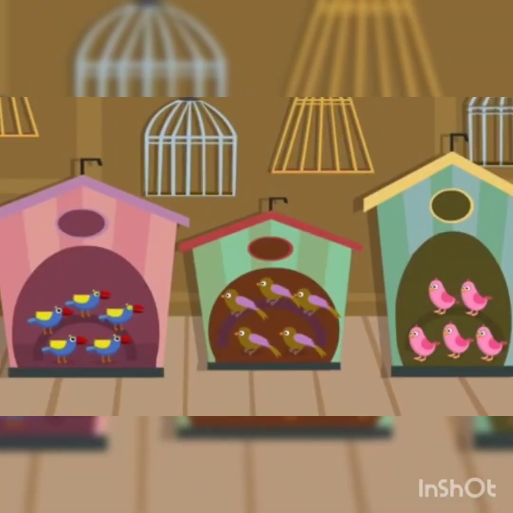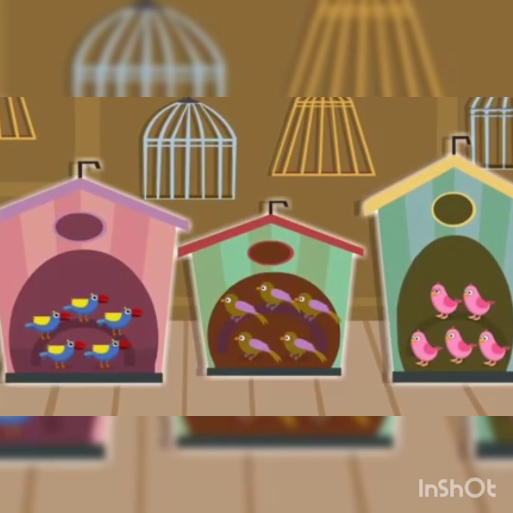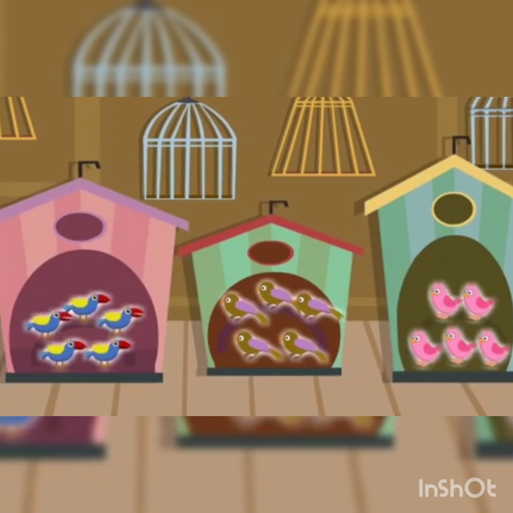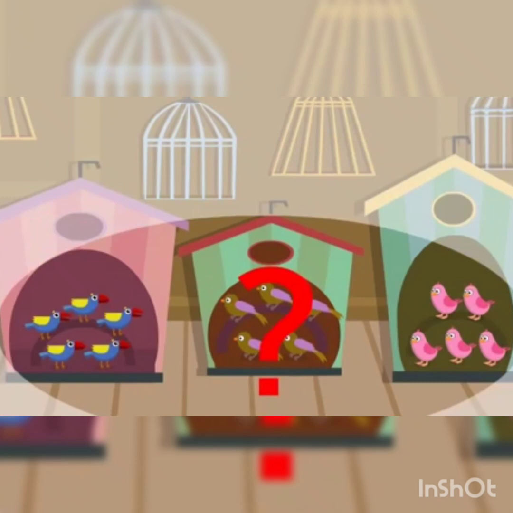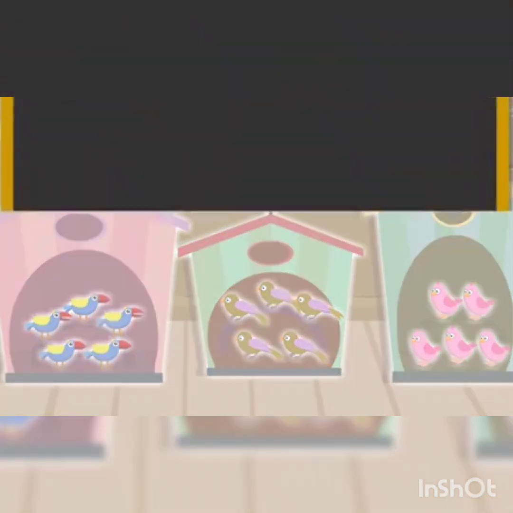Here we can see there are 3 bird houses. All of you look at the picture. How many birds are there in each house? Yes, there are 5 birds in each bird house. All of you look at the picture and count the number of birds. So, how many birds are there in all? Yes, to get the total number of birds, we add the number of birds in all the 3 bird houses.